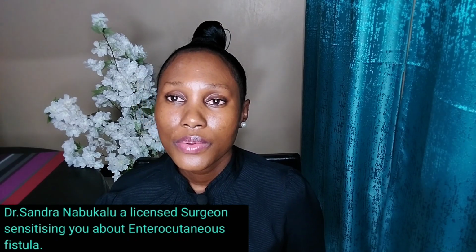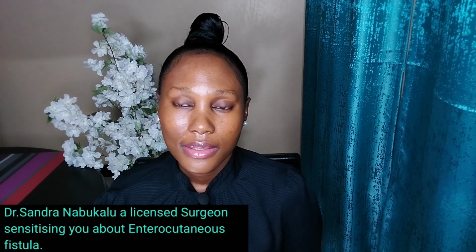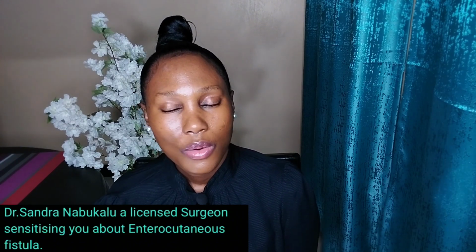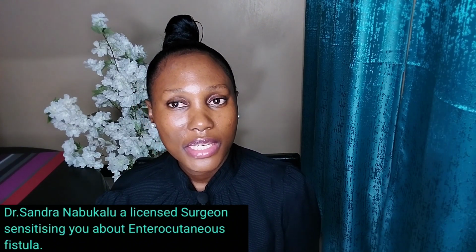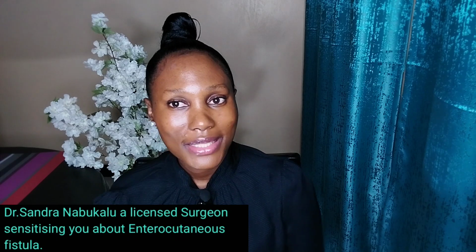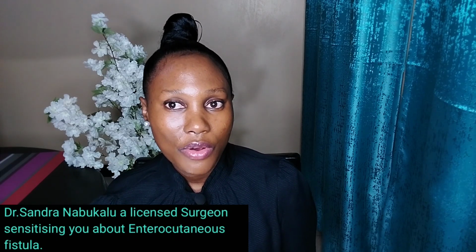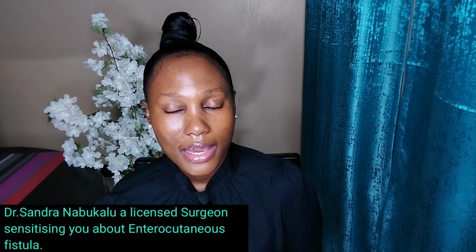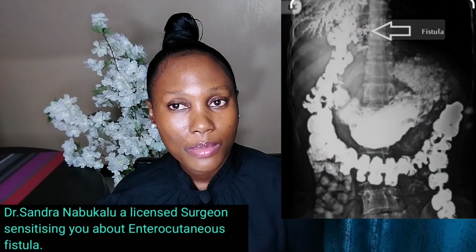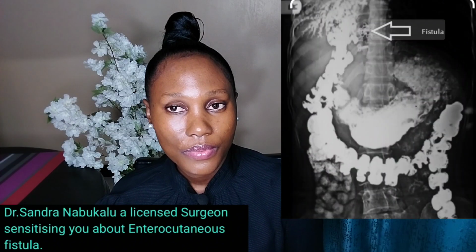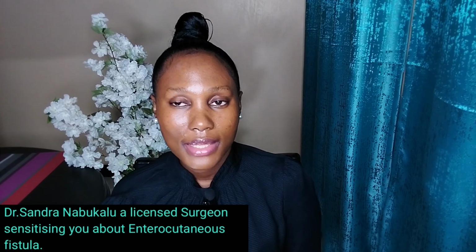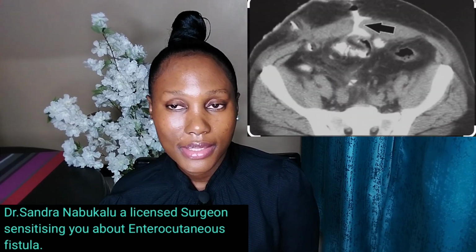We can also do serum electrolytes, looking out for any imbalances in the electrolytes. We can as well carry out some imaging modalities that can help us assess the anatomy of the fistula. For example, we can do an ultrasound scan, we can do a barium swallow and follow through. We can also do a fistulogram as well as a CT with oral contrast.